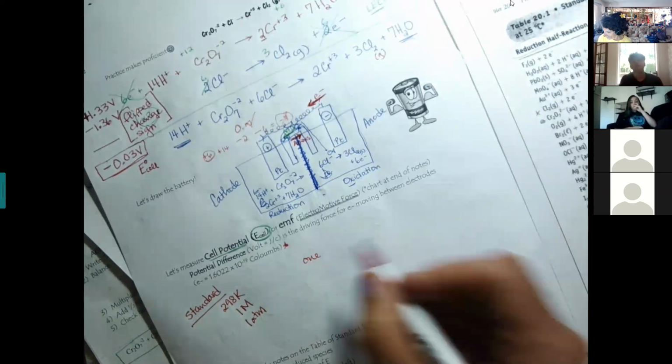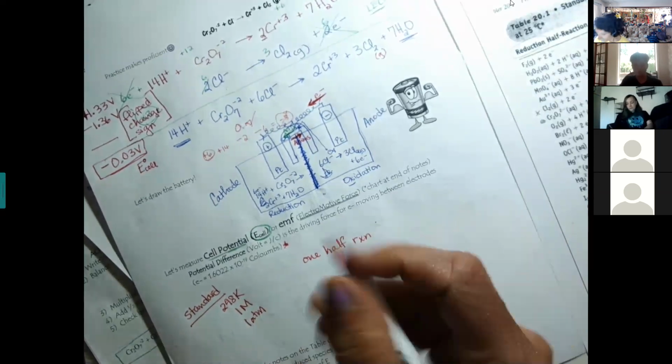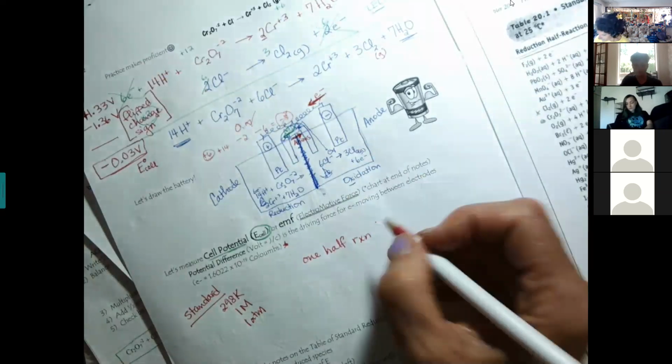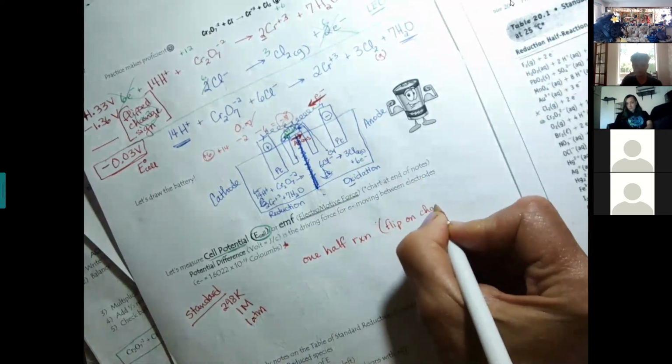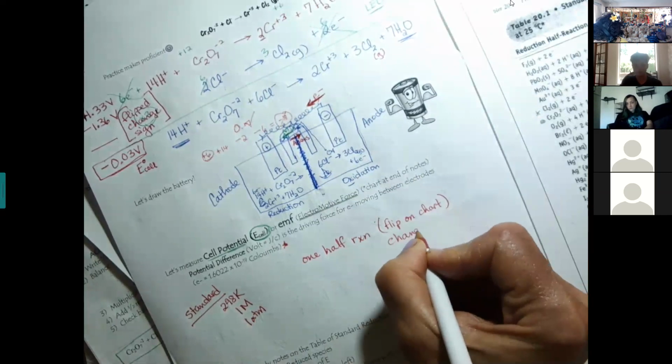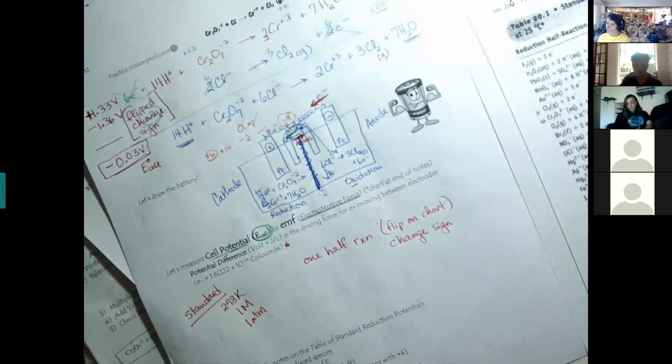All right, we're going to walk through. So one of the equations you flip, you change the sign. So a half reaction, you have to change the sign. You don't change my half reaction on the chart. I'll say flip on the chart. That means you change the sign. So if it was a negative, it becomes a positive, and then you just add them together. Again, I teach this different from the book and from all the sites online. You can do it their way if you want. All right.